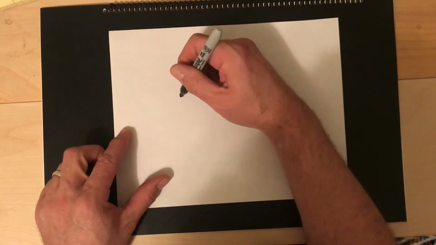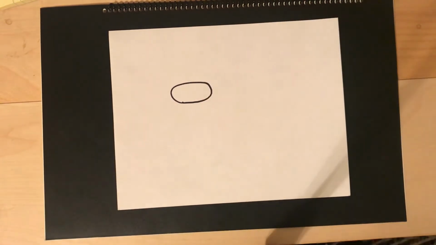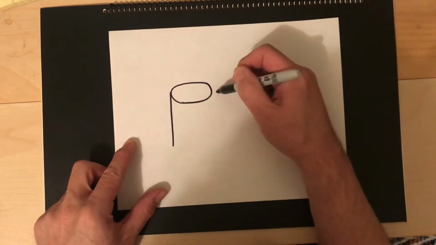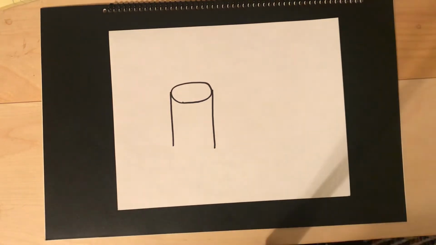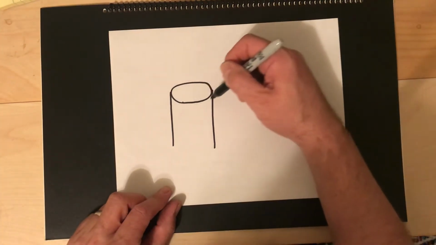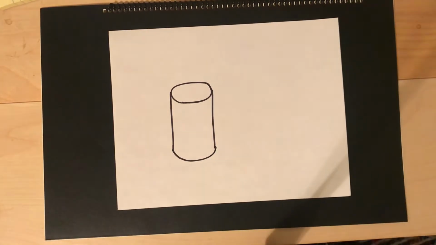Okay, next we're going to make a cylinder. Okay, so again, I'll show you the two ways to do it. We're going to start with an oval. An oval is basically a kind of sideways, a tilted circle. Okay, and I'm going to put two vertical lines going down this way. Okay, now the bottom, I want to mimic this round shape. All right, now it looks like we have a can.